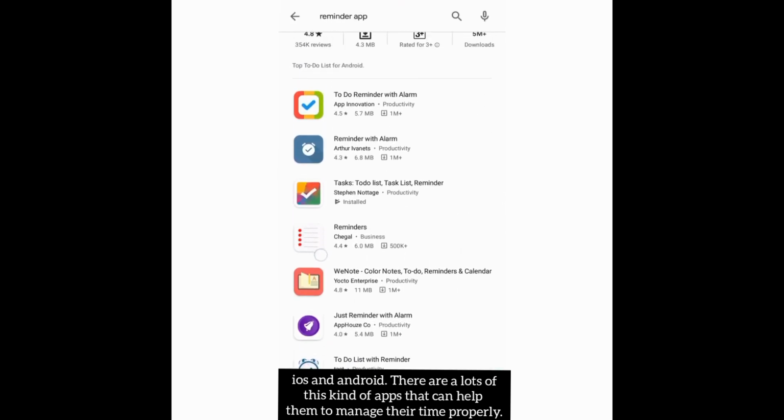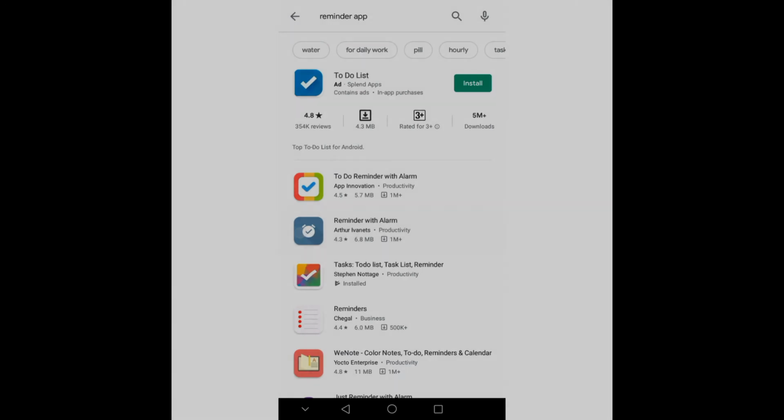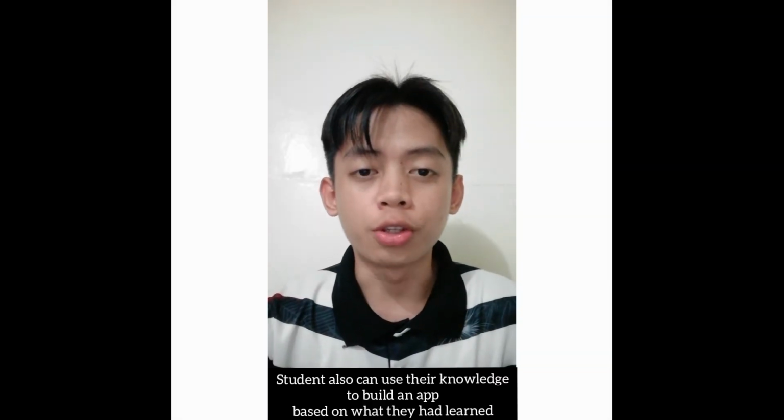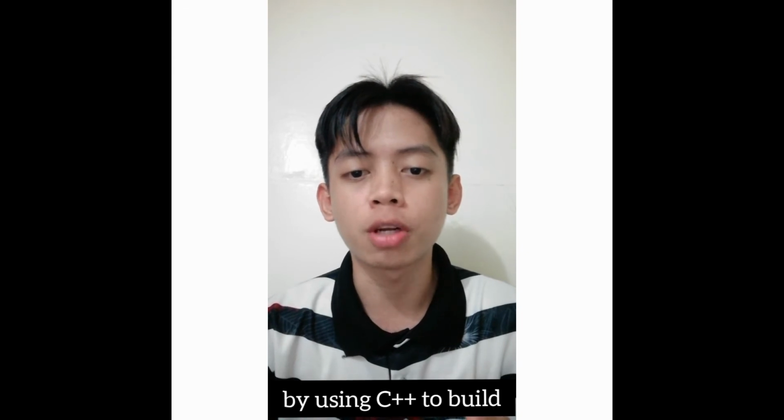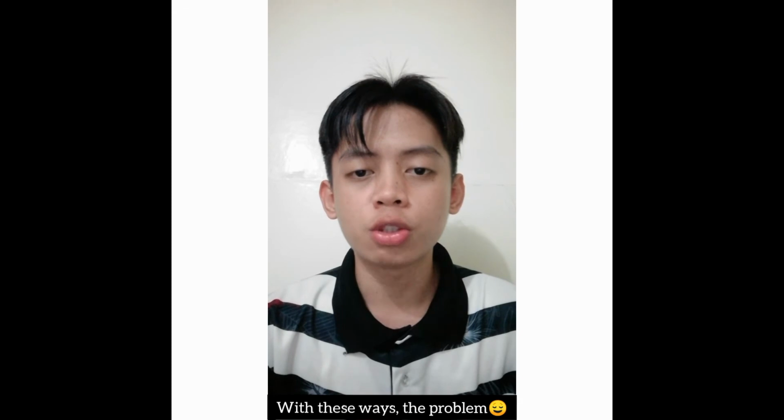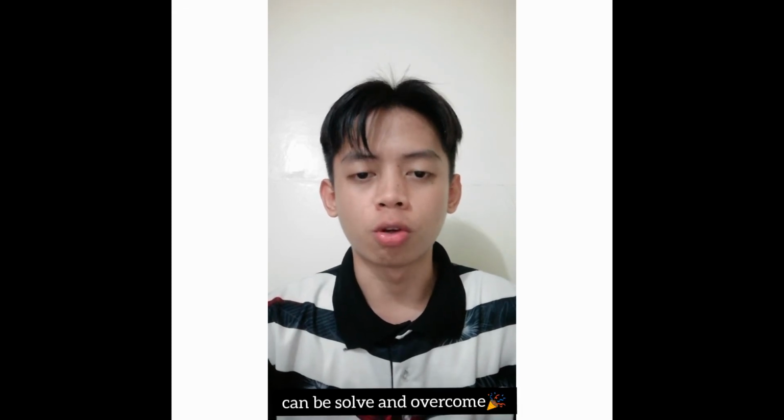There are lots of this kind of apps that can help them to manage their time properly. Students also can use their knowledge to build an app based on what they had learned, using C++ to build a Unimas shuttle bus schedule. With these ways, the problem can be solved and overcome.